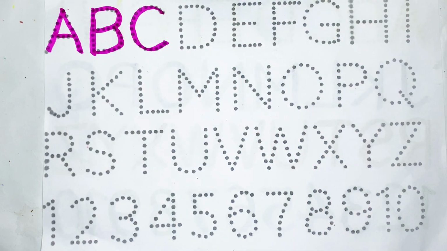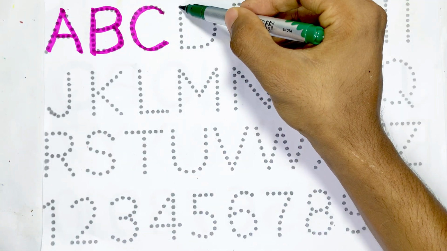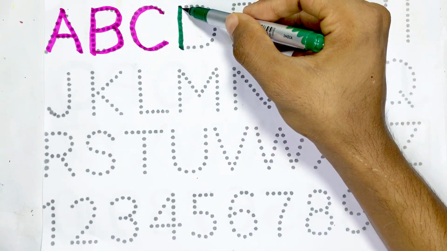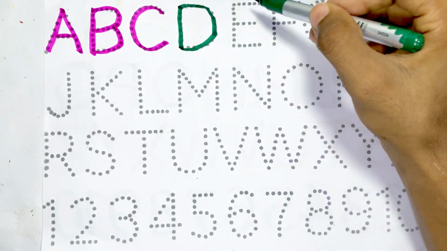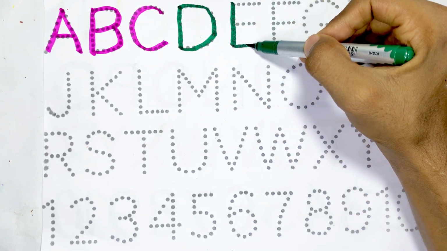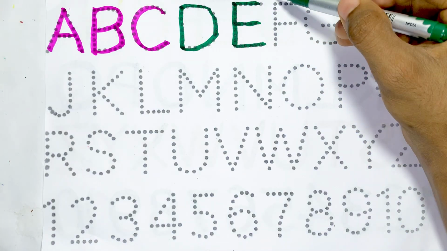C for cat. So kids, now you draw D and use green color. D for dog. E for elephant.